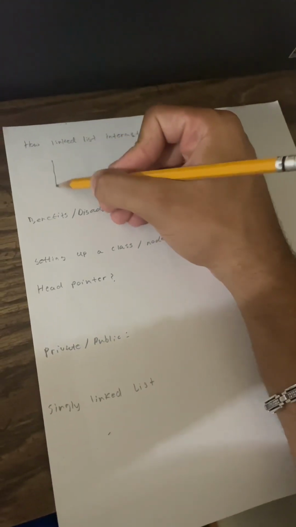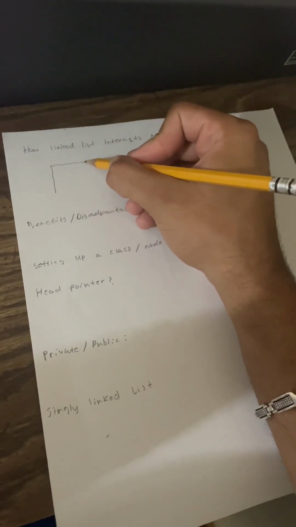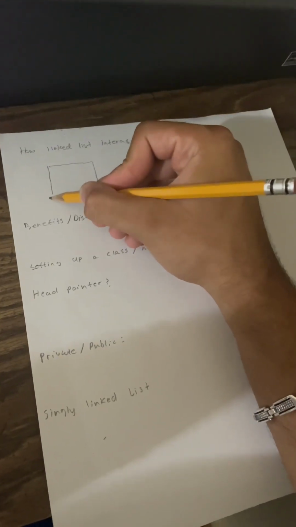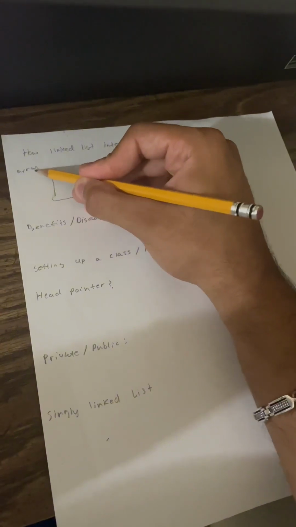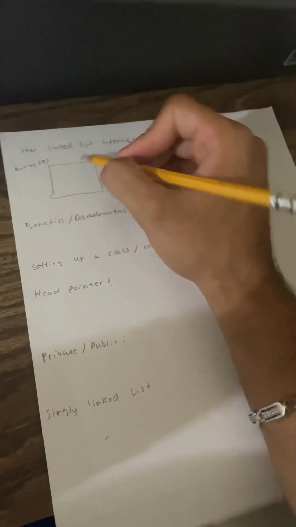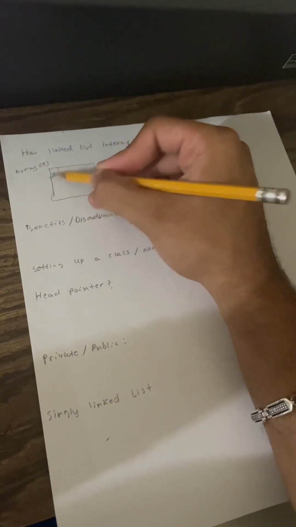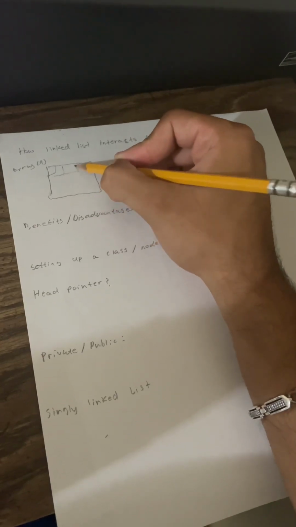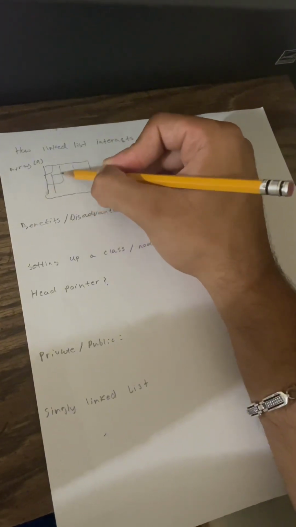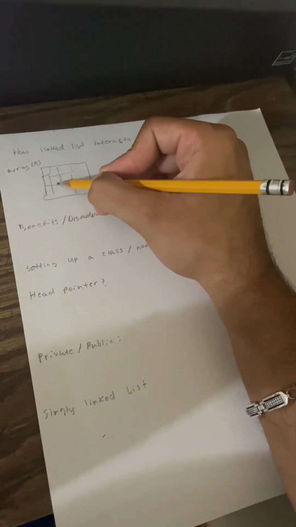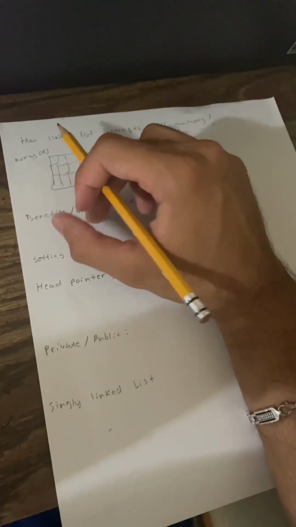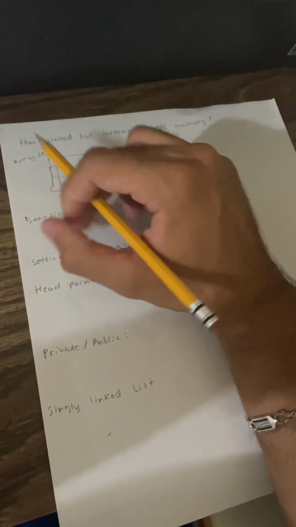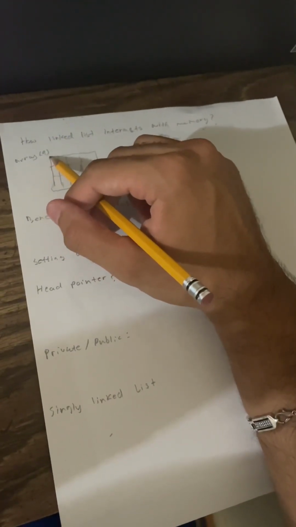So if we have an array, and let's say this is the memory, an array of size 9 will get 9 blocks of memory. Let's just say 2, 3. So in the static memory, it'll store each of the blocks already based on the size.